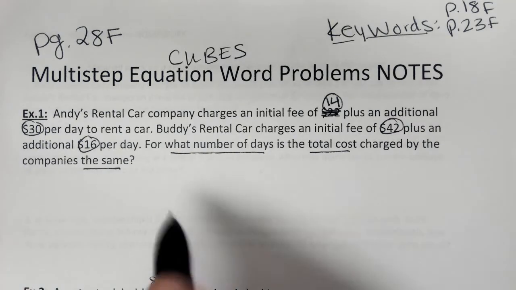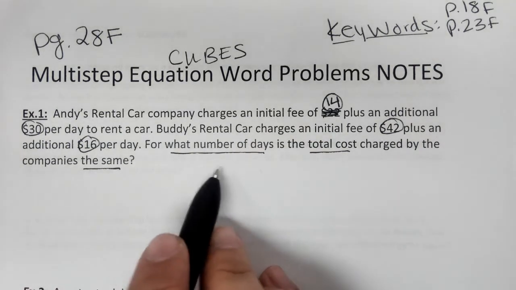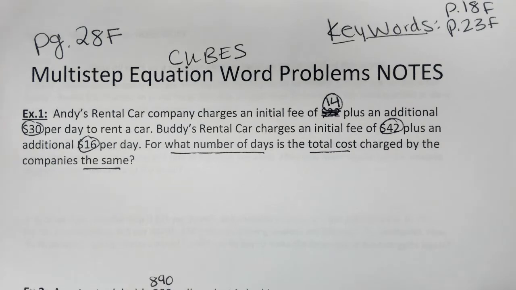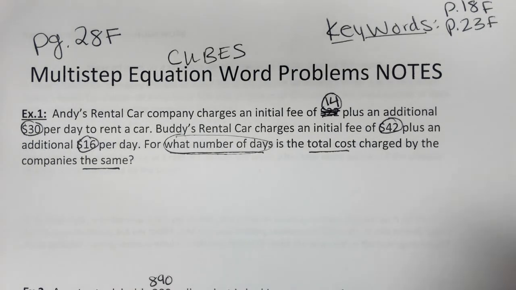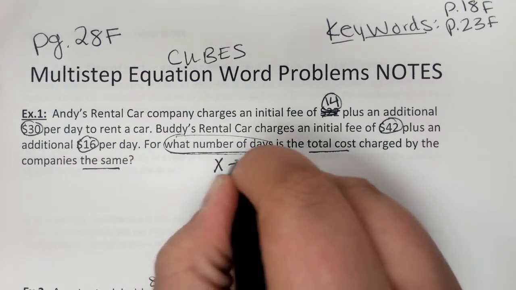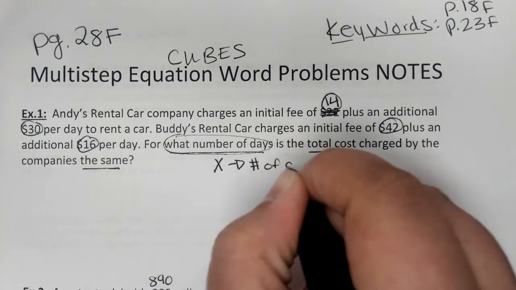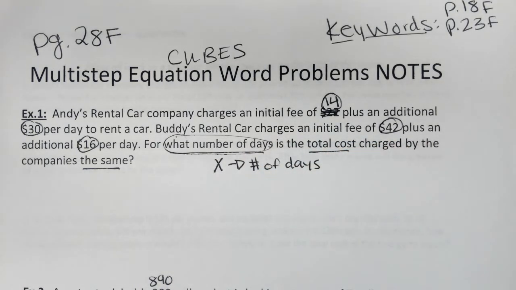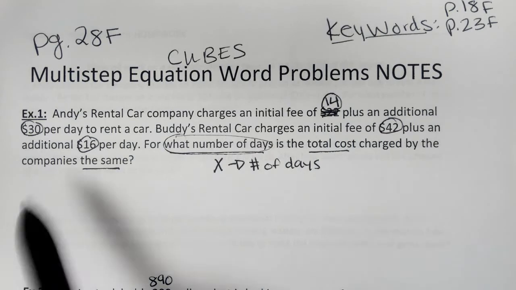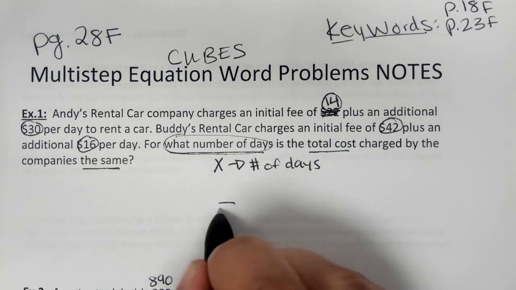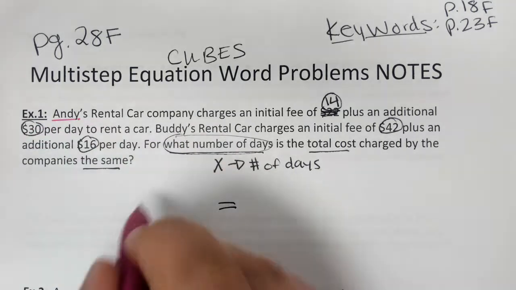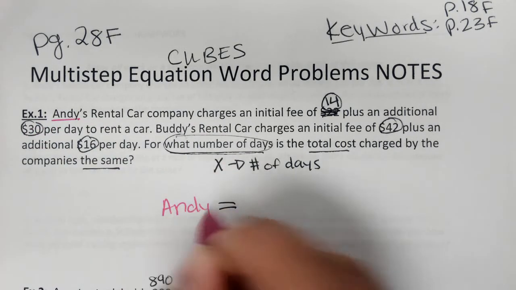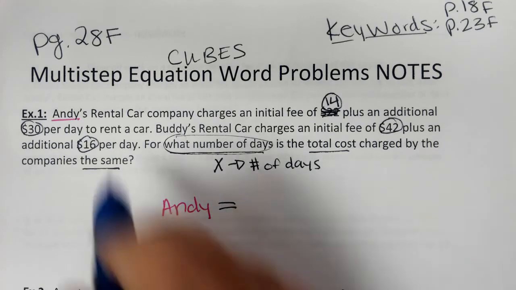Before we do that, actually, let's go ahead and talk about the question. In our question, we actually get to define what the variable is, and we get to set up our equation. So the variable is the thing that we don't know, which is what number of days. So our variable is going to tell us the number of days that we're talking about. And we want the total cost to be the same between the two companies. The two companies we had, if you were to go back and read, are Andy's company, and Buddy's company.